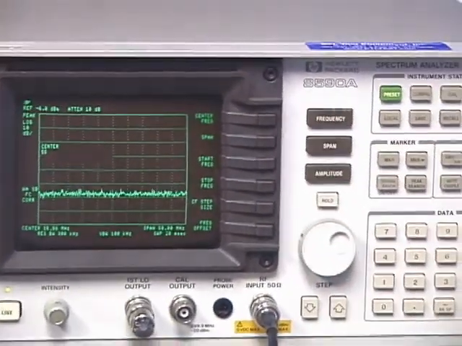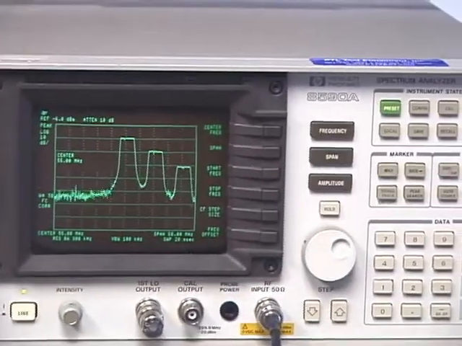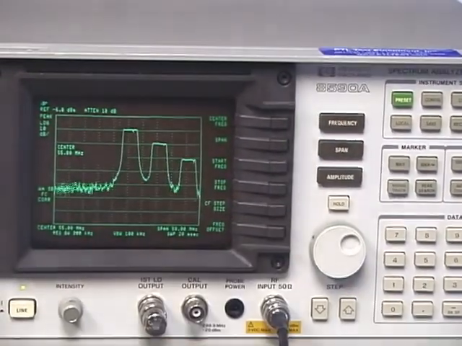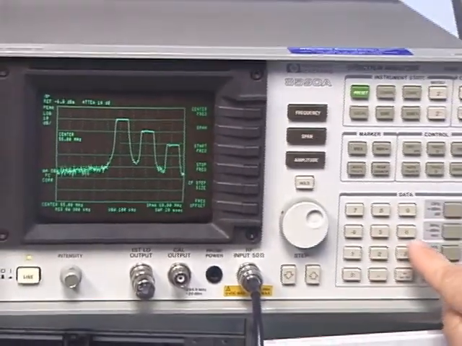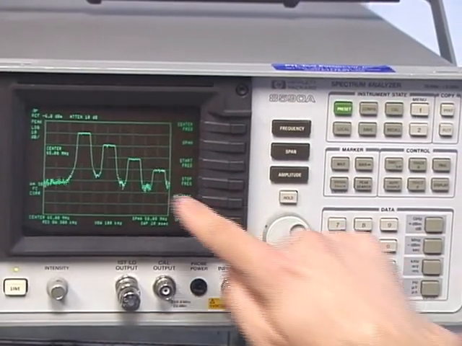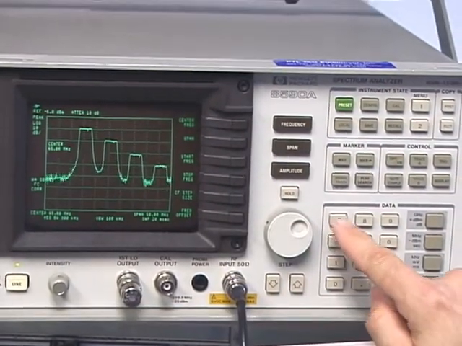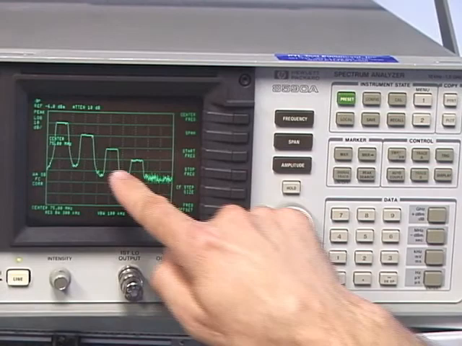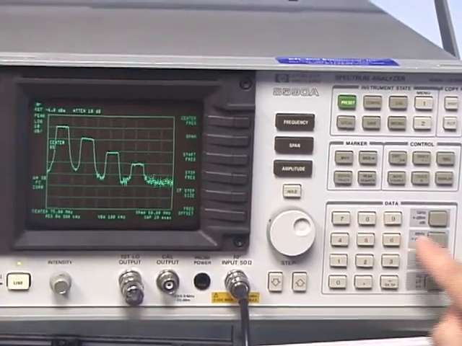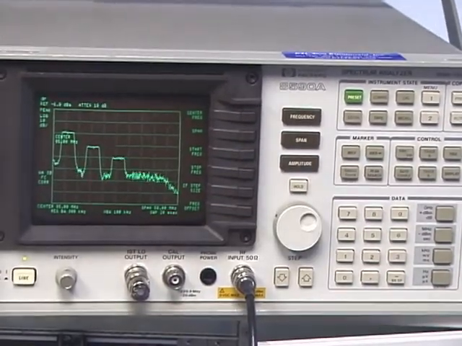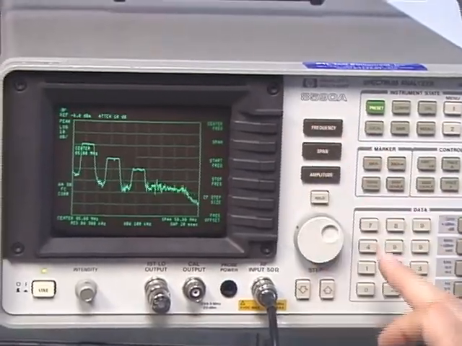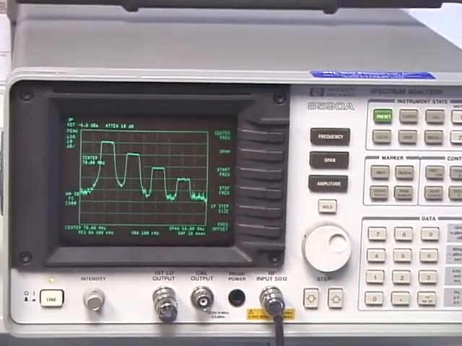Frequency 55 megahertz, that corresponds to the first frequency. If I go to 65 megahertz, it's the second frequency. If I go to 75 megahertz, it's the third frequency. And finally, 85 megahertz is the fourth frequency. Now, we'll center it at 70 megahertz just for fun. Not that this matters, this is just a display.